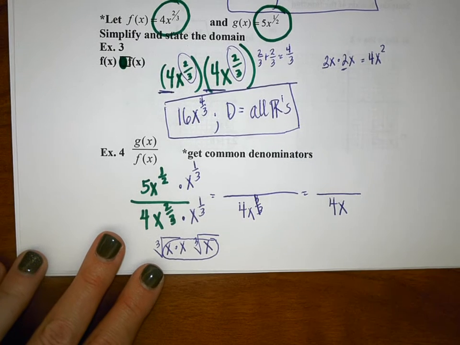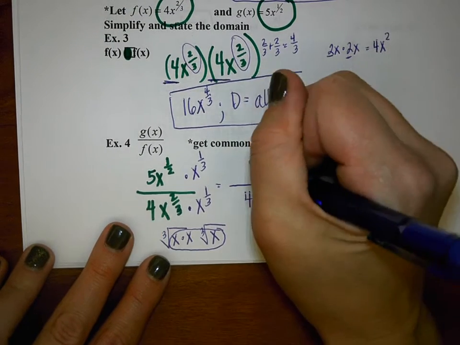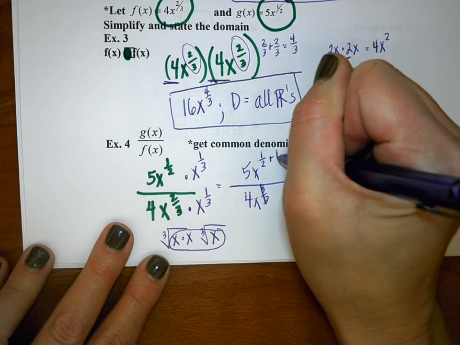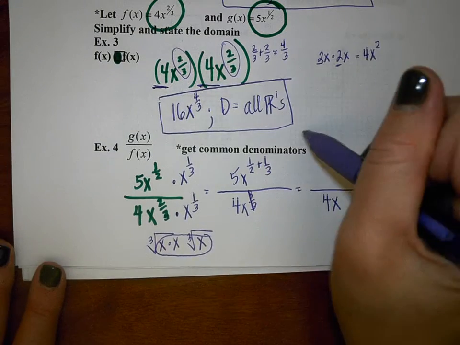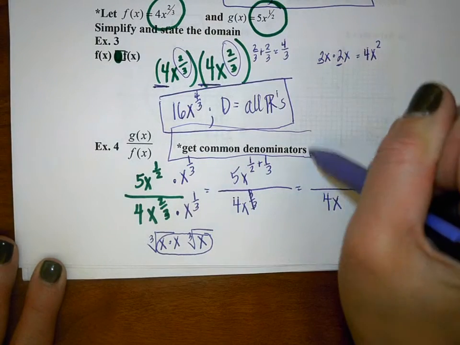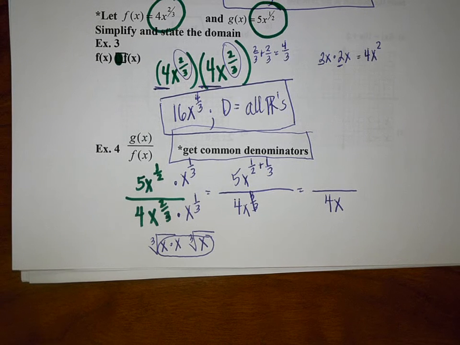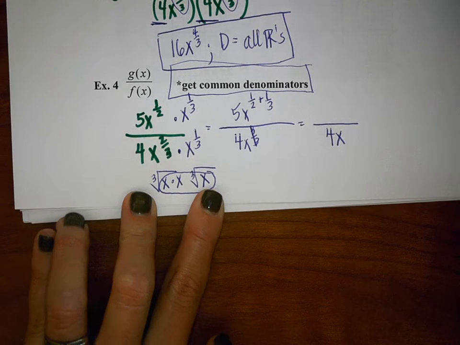Now on the top, I have 5x, and I need to add 1/2 plus 1/3. But in order to add those together, we have to get common denominators. So what would be my common denominator with 1/2 and 1/3? 6 is correct.